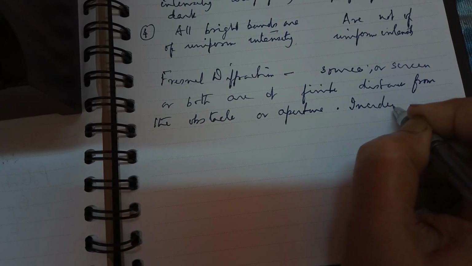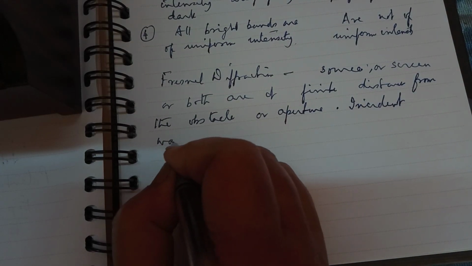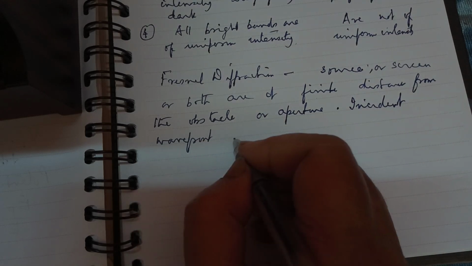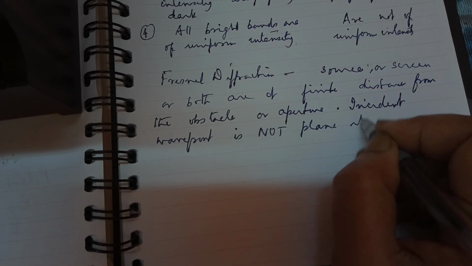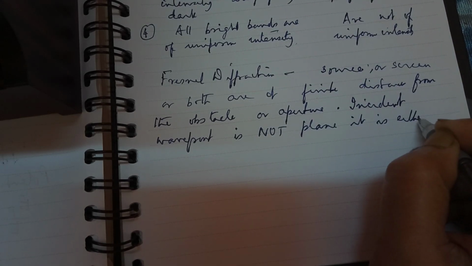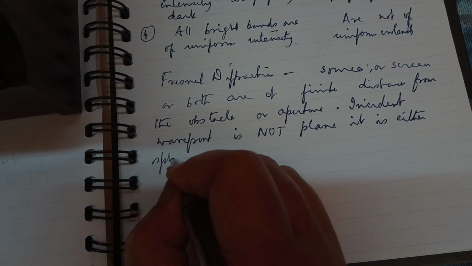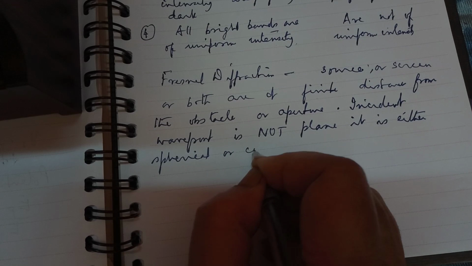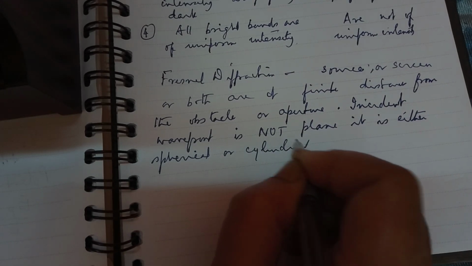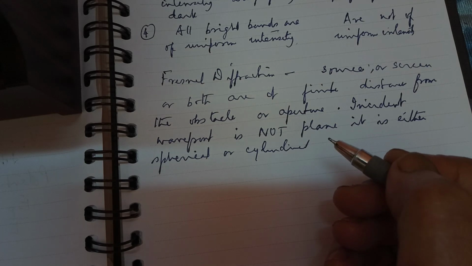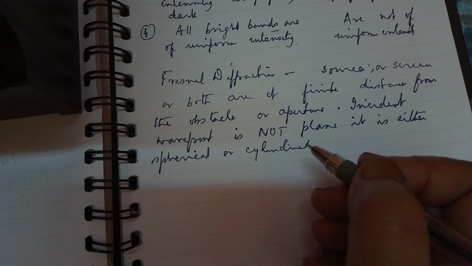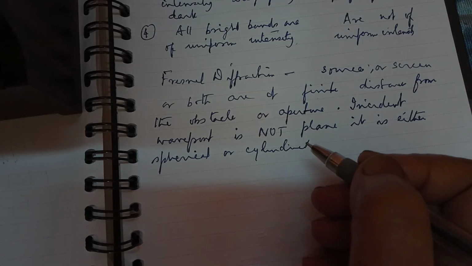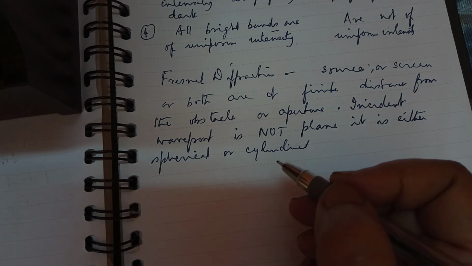The incident wavefront is not plane. It is either spherical or cylindrical. Therefore, the phase of secondary wavelets is not the same at all points in the plane of the aperture or the obstacle where the diffraction is taking place.